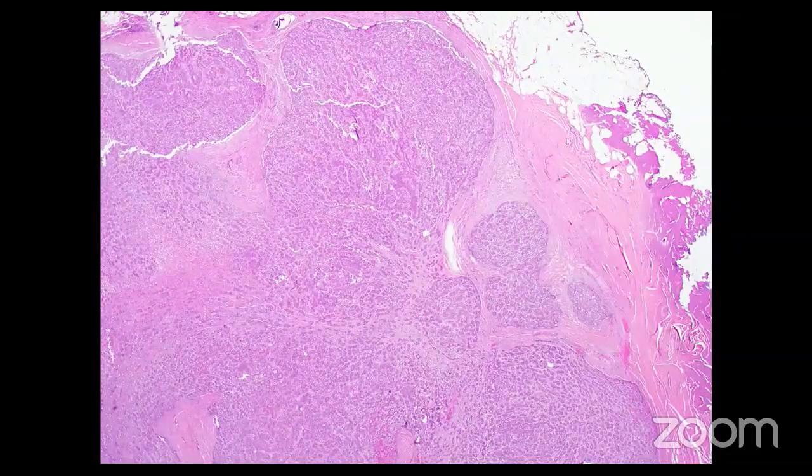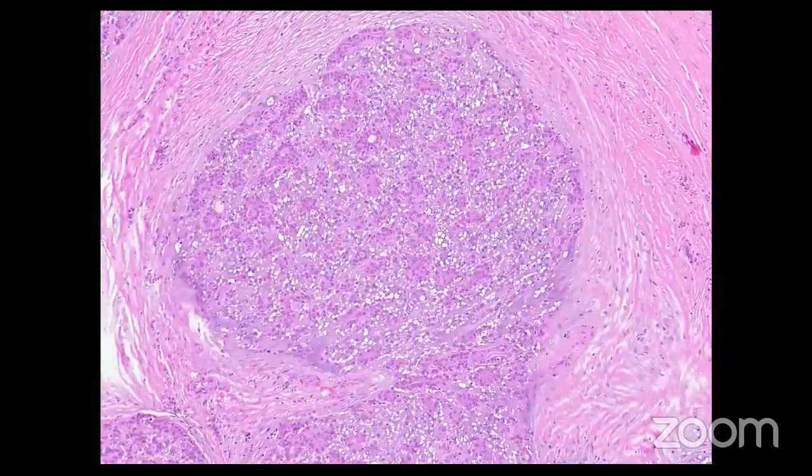A low-power illustration of an adenomyoepithelioma with a fibrous wall and a lobulated architecture, and even at this magnification, you can see these darker epithelial elements accompanied by paler cell populations representing the myoepithelial component.